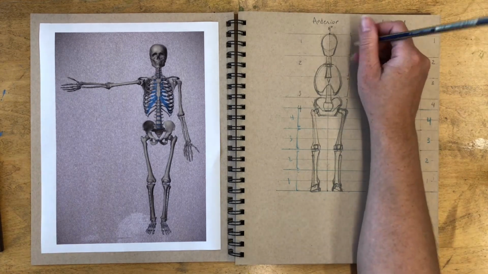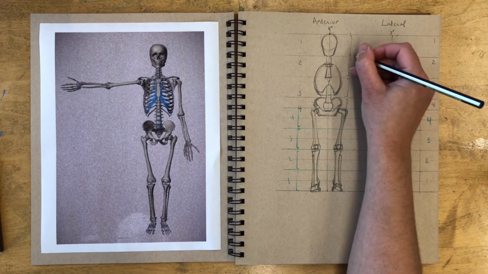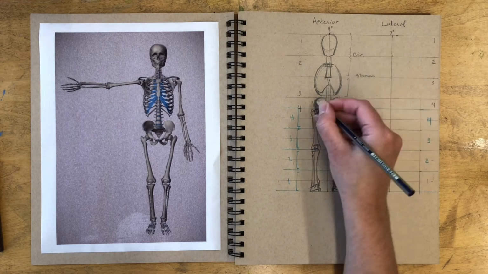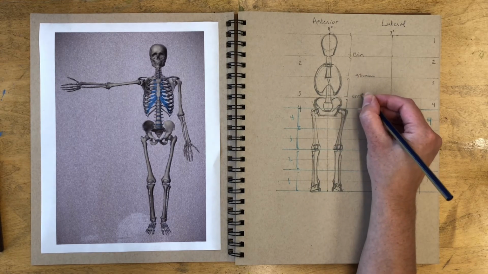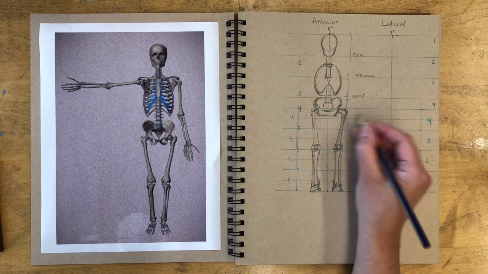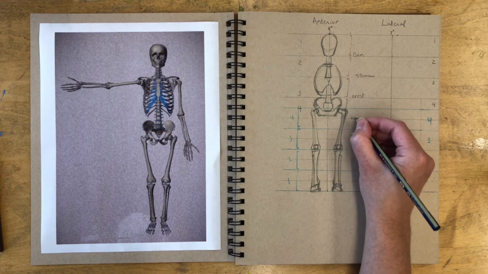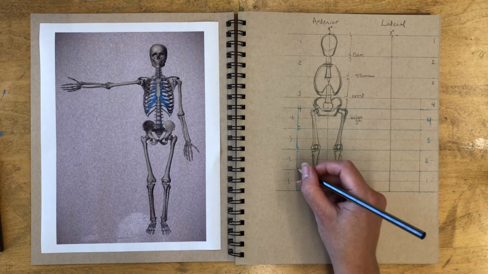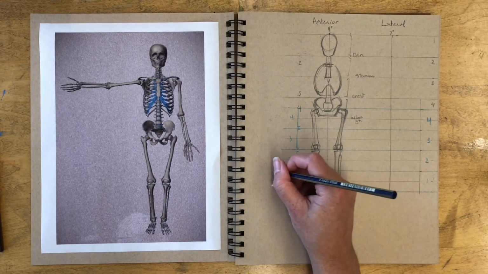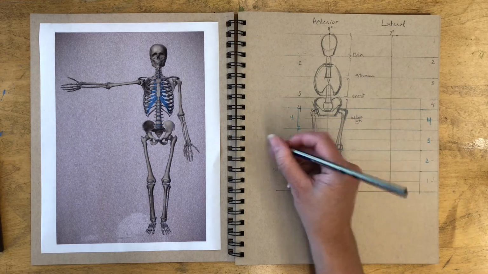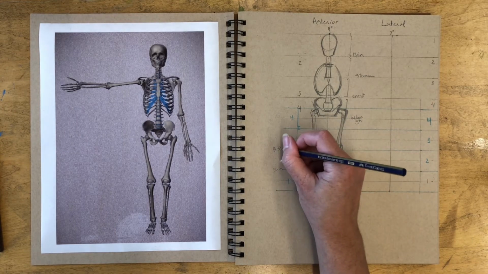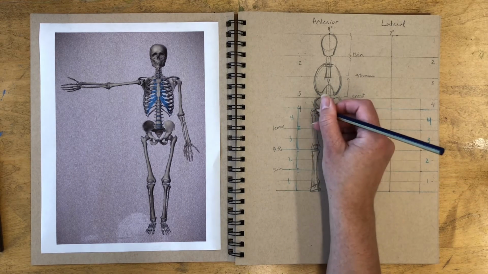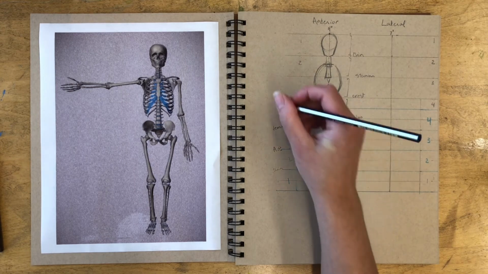Alright, so we have top of the head to the chin, the base of the sternum, crest of the pelvis, and then below the great trochanter. Here we have to the middle of the shin, the articular plane of the knee, middle of the femur, and just above the pubic symphysis.